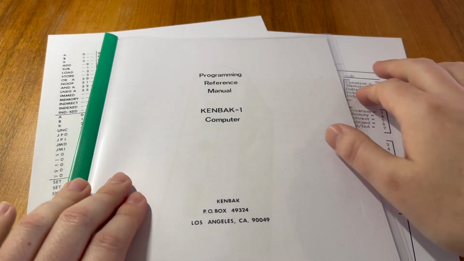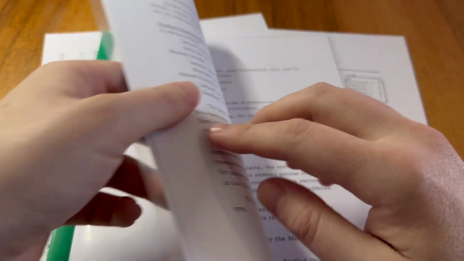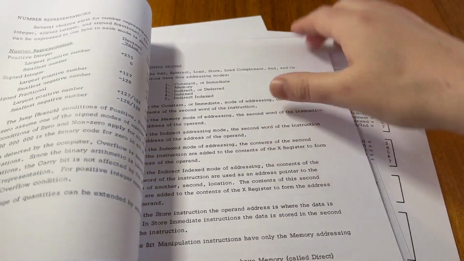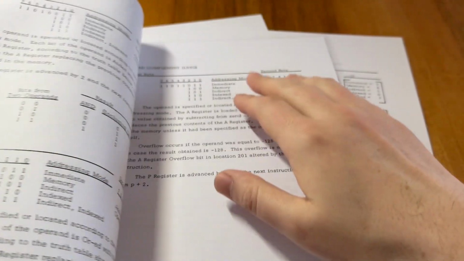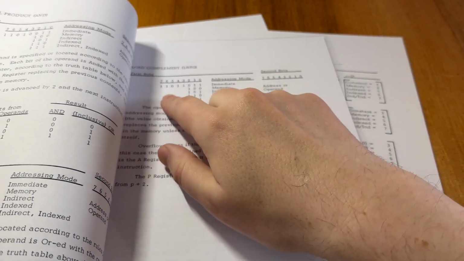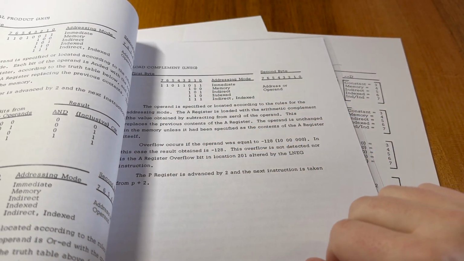The programming reference manual is very handy if you are already familiar with programming and would like to pick up programming on the device, and it contains important information such as the addressing modes of the device and very detailed information about how individual instructions work, their bit pattern layouts, and how they might affect the device and its memory.